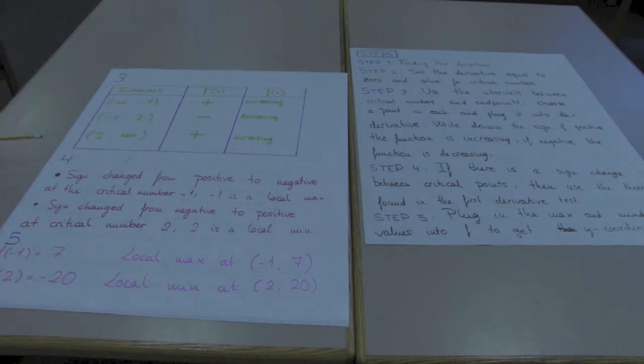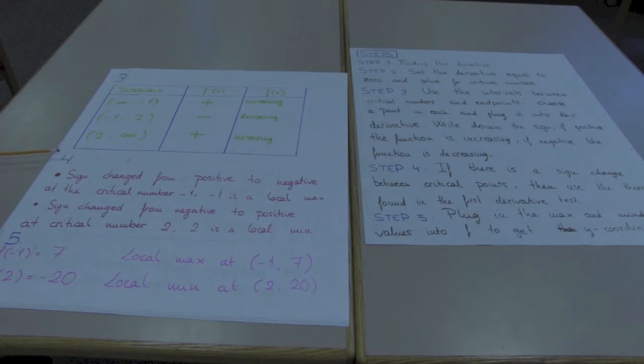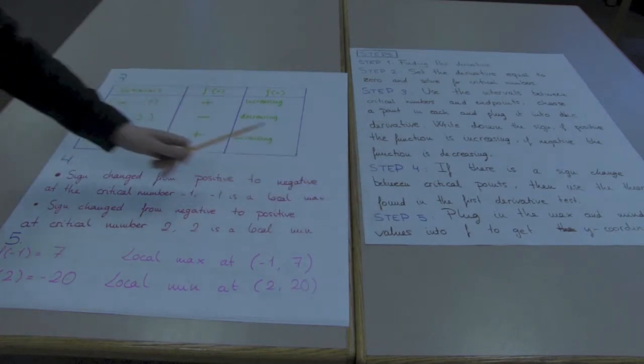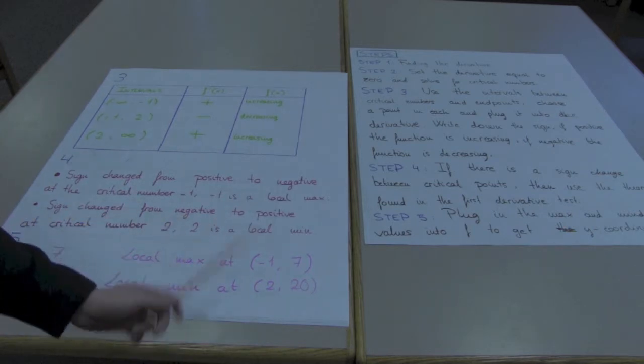In step 4, we find sign changes at the critical numbers to determine local maximums and minimums. In this example, since there's a sign change from positive to negative, -1 is the local max. And also, since there's a sign change from negative to positive, 2 is a local min. In step 5, we plug our local extremes into the original equation, and so f of -1 is equal to 7, so there's a local max at (-1, 7), and f of 2 is equal to -20, so there's a local min at (2, -20).